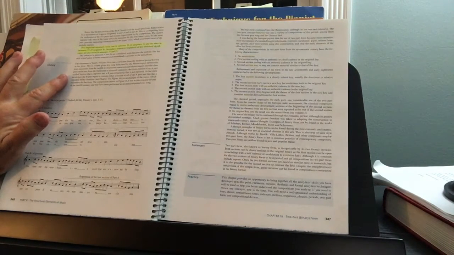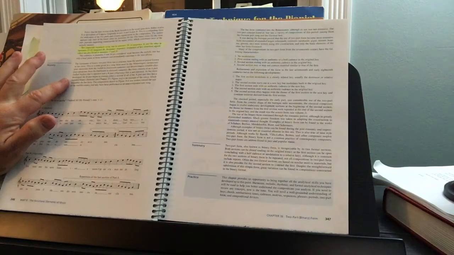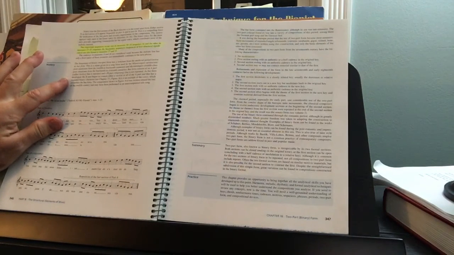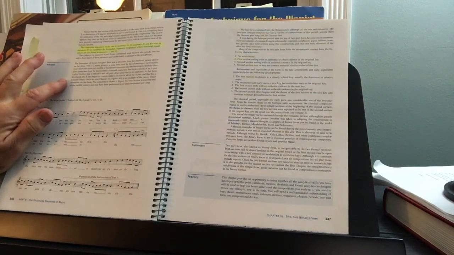Bar form consists of an A part, which is called the Stollen, which is lovely because Stollen is a good bread, that is repeated, and a B part called the Abgesang, that is not repeated. As bar form developed, because things changed with time and use, the B part began to contain either a section or all of the A part, and thus has a character of what we now call rounded binary form.